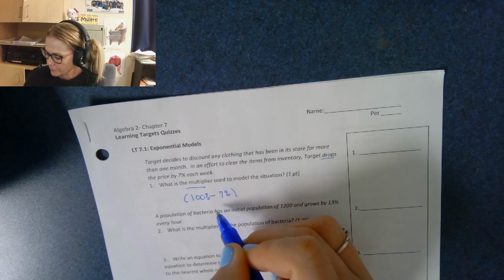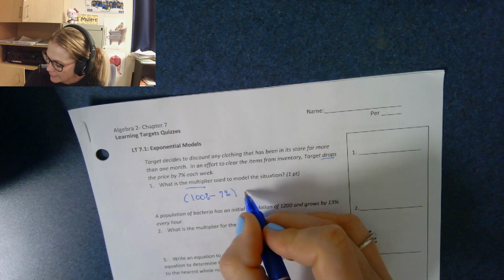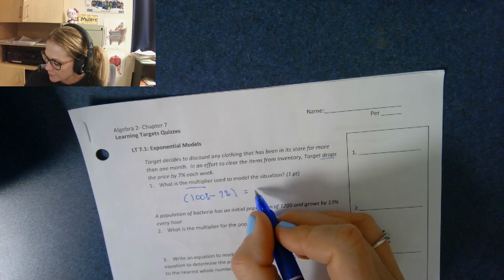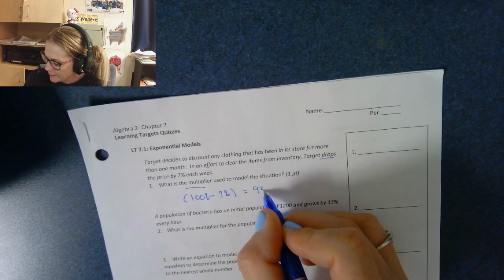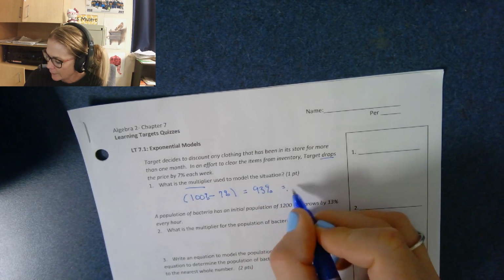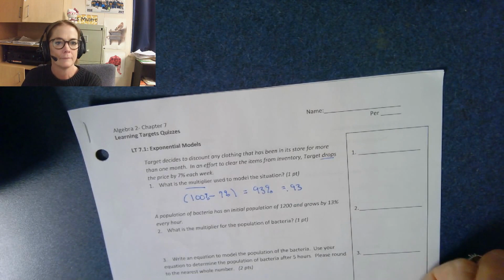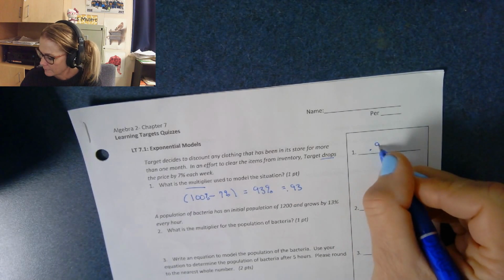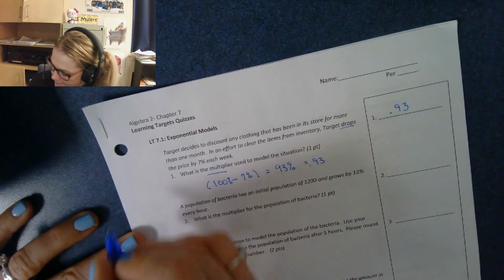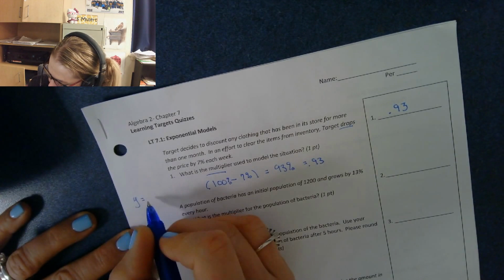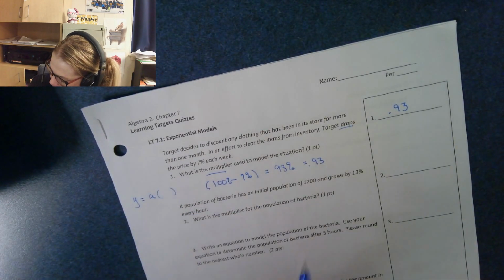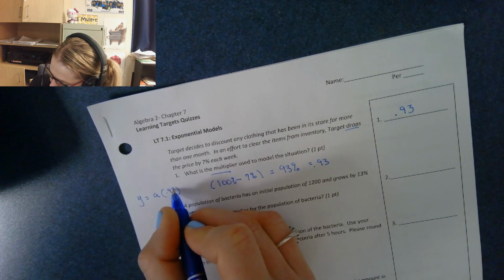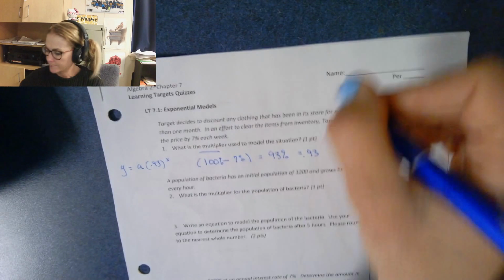That's what you would put in your formula as your multiplier. If you subtract that, that's going to be 93%, which is 0.93. So if you were writing an exponential equation, you'd have your initial here, and in that parentheses you would have that 0.93. But we're not going that far on these first two. We're just getting the multiplier.